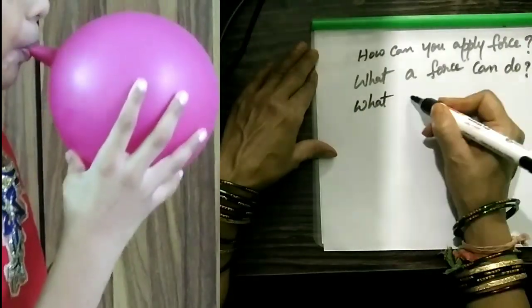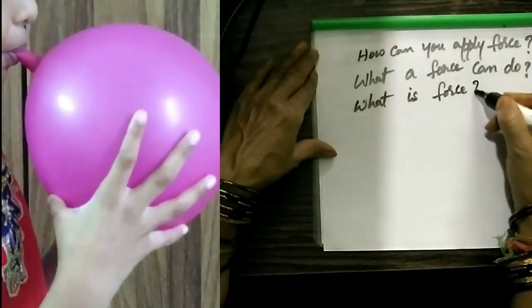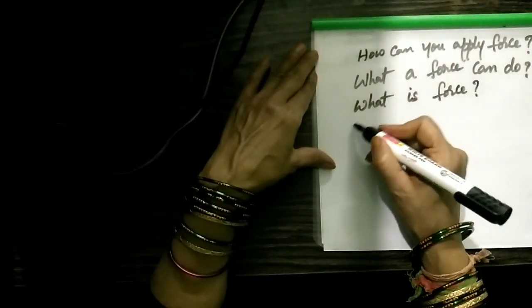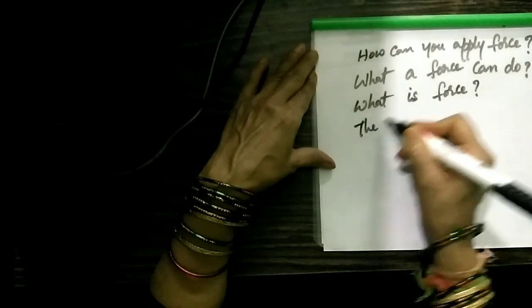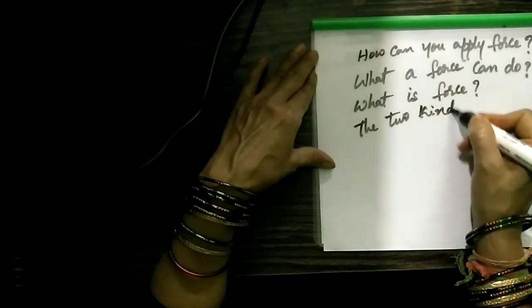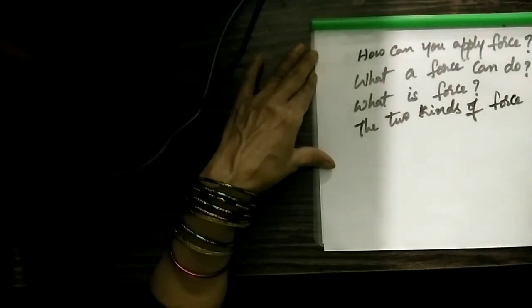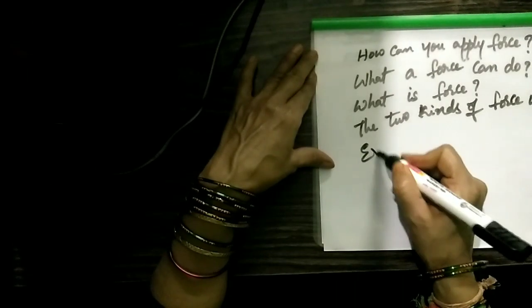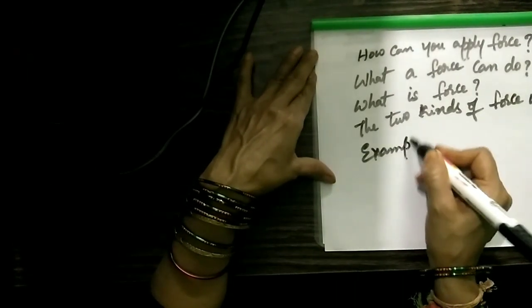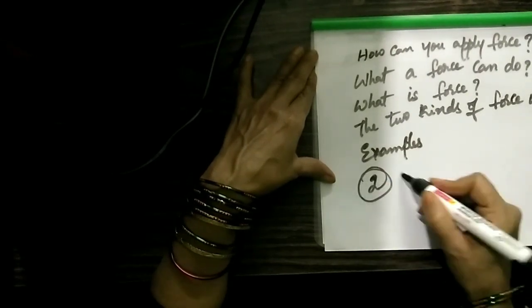What is force? Then, the two kinds of force with examples. What are the two kinds of force?